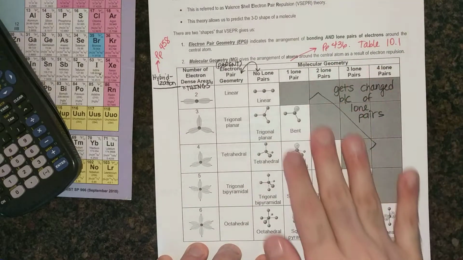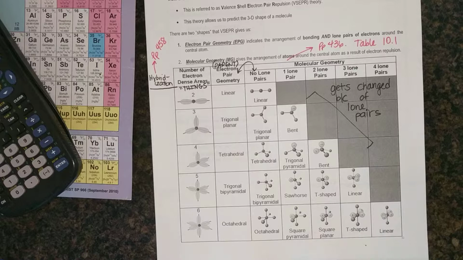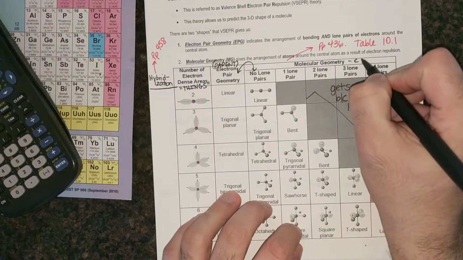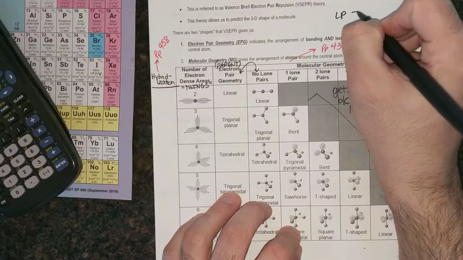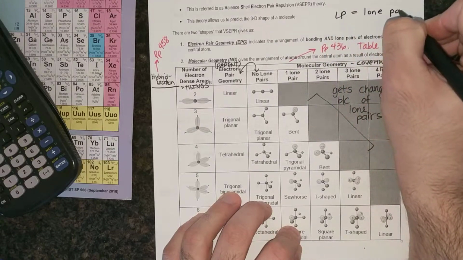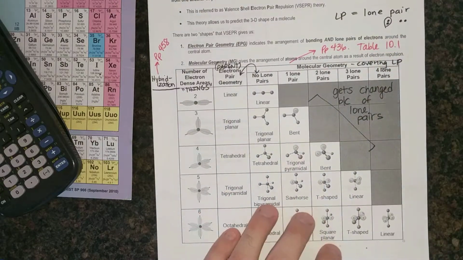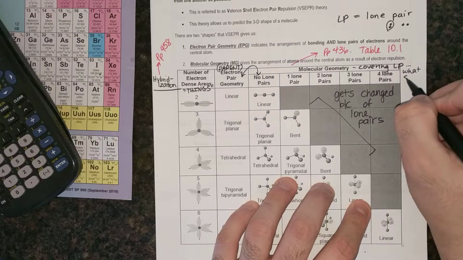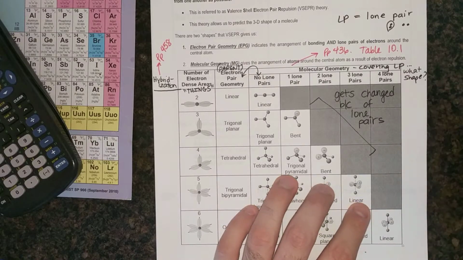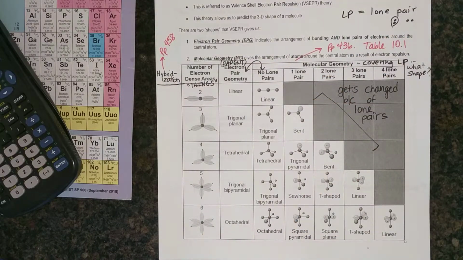So when I talk about molecular geometry, I'm talking about if I cover the lone pair, what shape do the molecules make? So covering LP, and LP stands for lone pair, by the way. And that's like a pair of electrons that are not bonding, right? Covering up lone pairs, what shape? That is the molecular geometry summarized. Electron pair geometry is everything. What shape does everything, lone pairs or bonds, make?